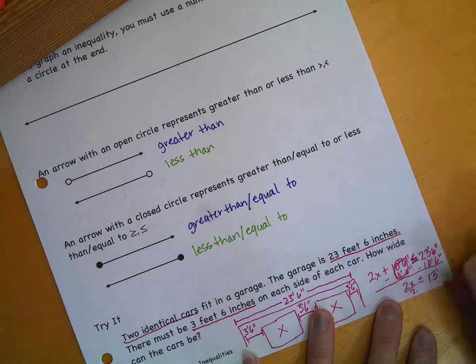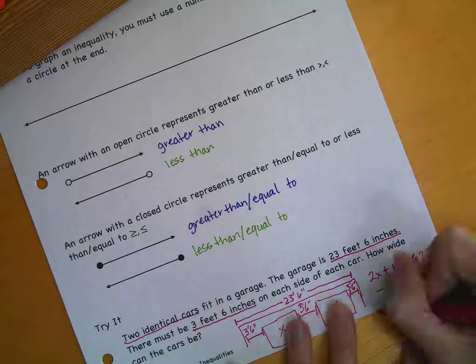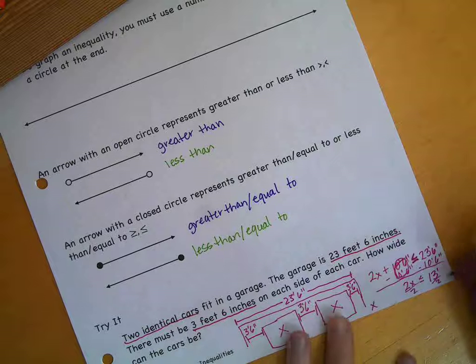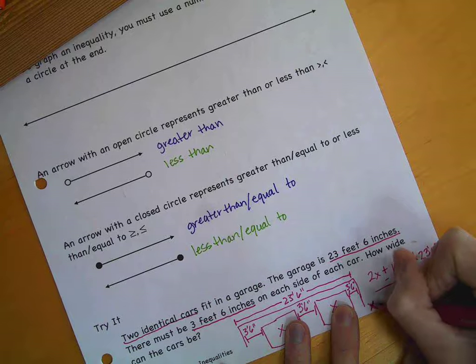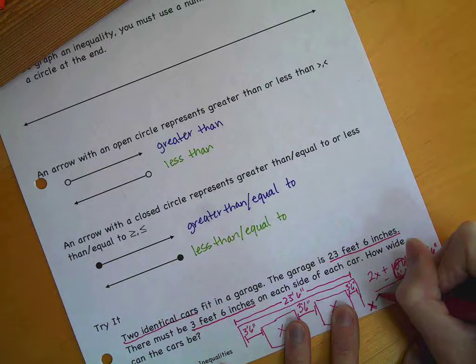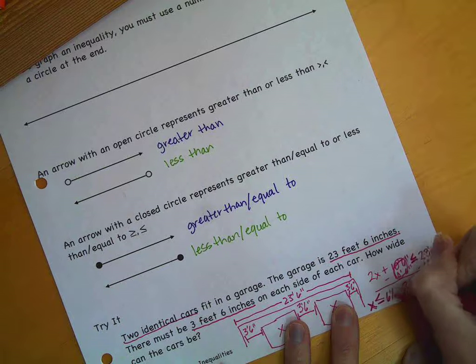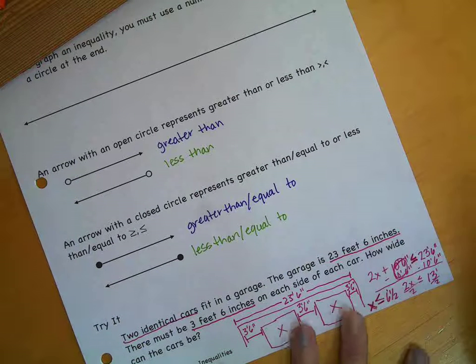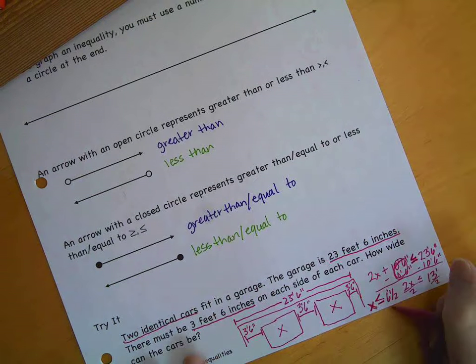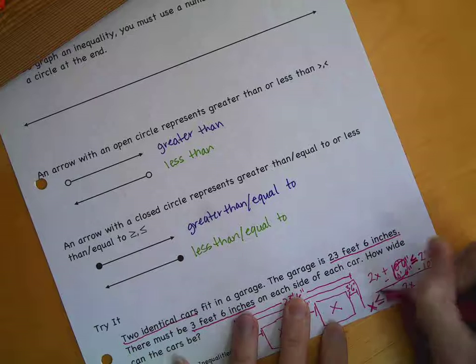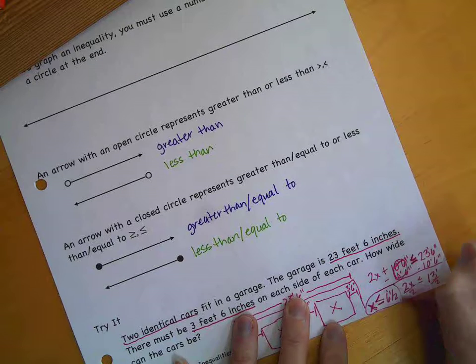Because there's 2 cars, now we have to divide both sides by 2. And now we know that each car, because 13 divided by 2 is 6.5, has to be less than or equal to 6.5 feet. So that means that you have 6 feet 6 inches. Okay, so now we figured out what the inequality answer would be. That was a good job on that one.